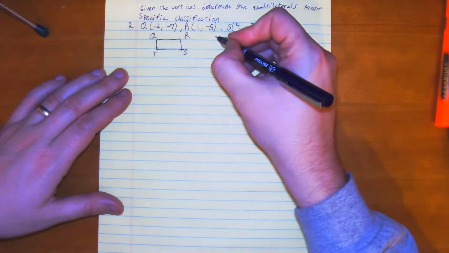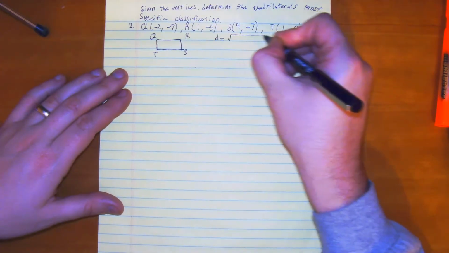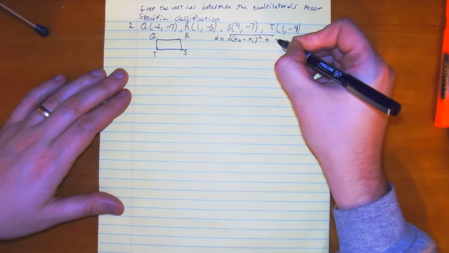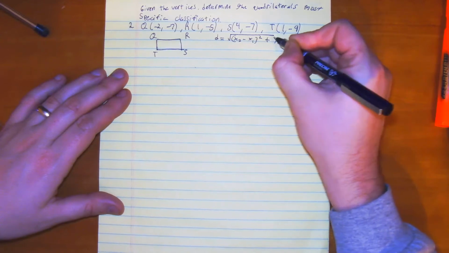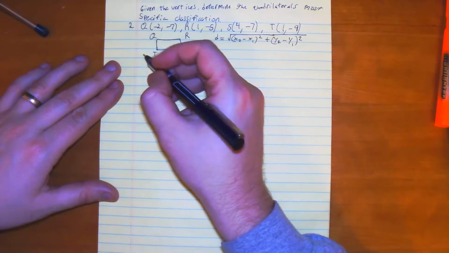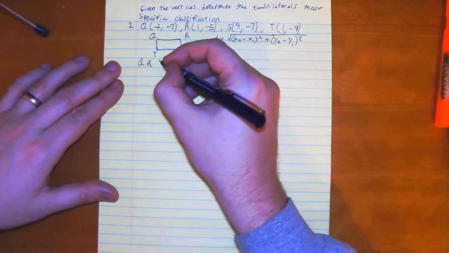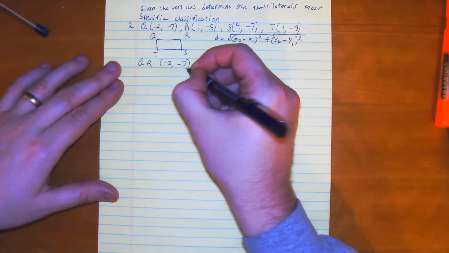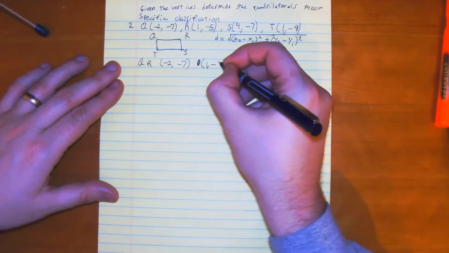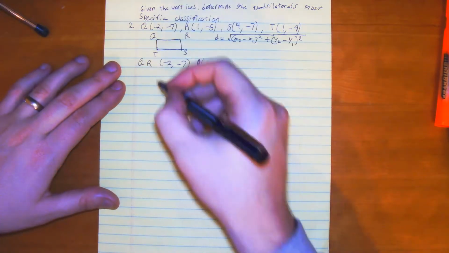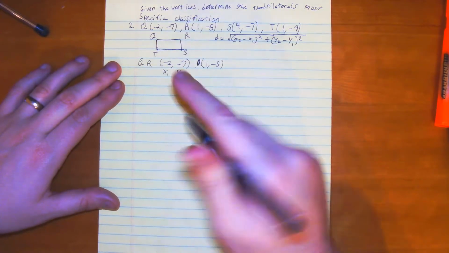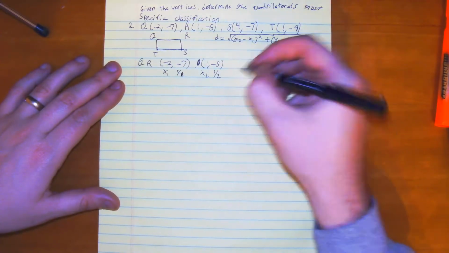Alright, so we do have to use the distance formula. Distance is equal to the square root of x2 minus x1 squared plus y2 minus y1 squared. First we need to find the distance between QR. Q is at -2, -7, and R is at 1, -5. We're going to use the distance formula after we do our subscripts. Subscripts, of course, mean order. So that's our first x, first y, x2, y2.